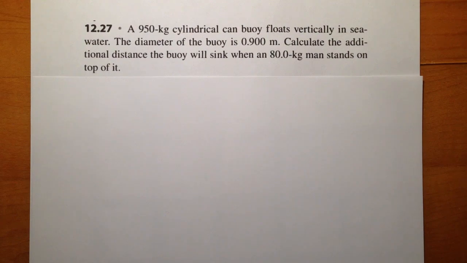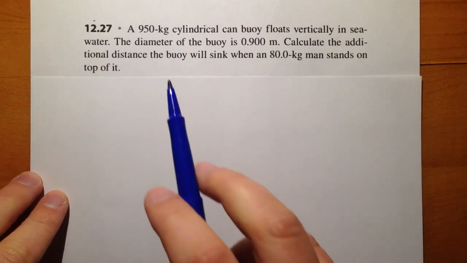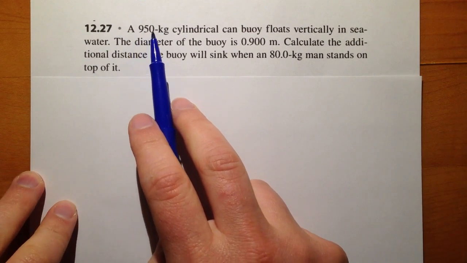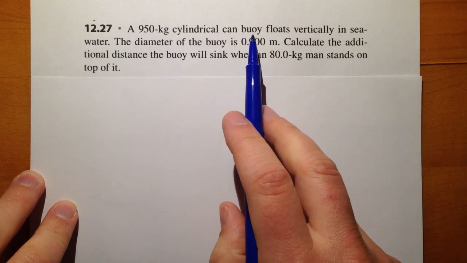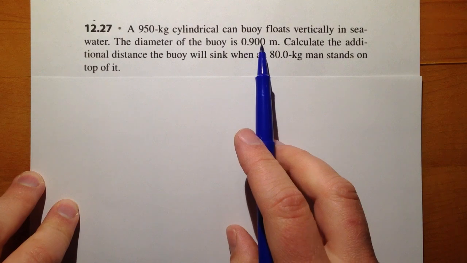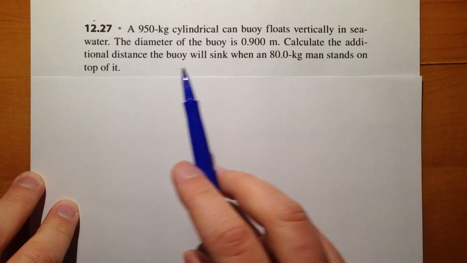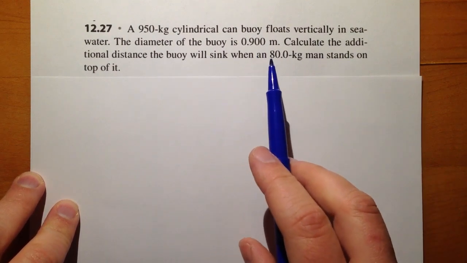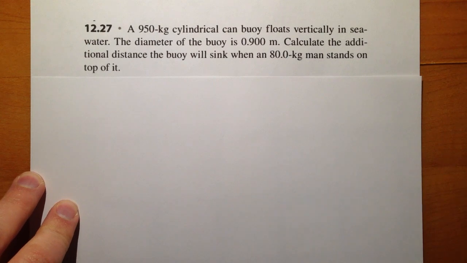Okay, so let's go through Chapter 12, Problem 27. Let's quickly read through the problem. We have a 950 kilogram cylindrical can buoy which floats vertically in seawater. The diameter of the buoy is 0.9 meters. Calculate the additional distance the buoy will sink when an 80 kilogram man stands on top of it.